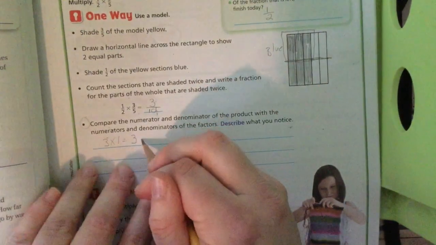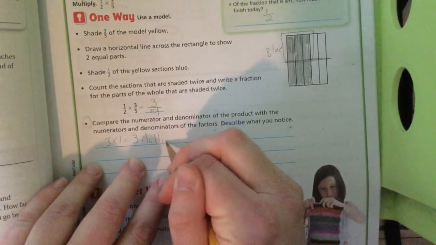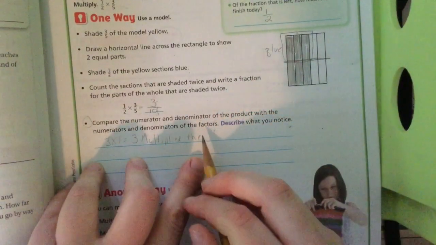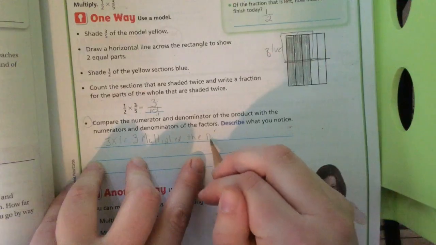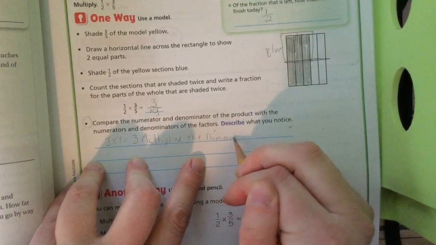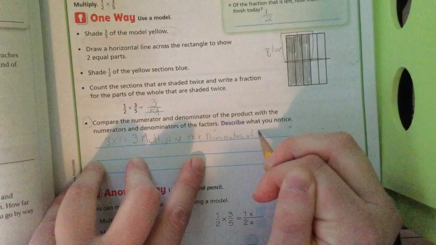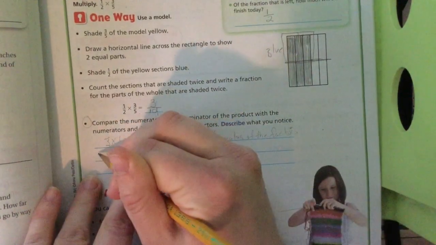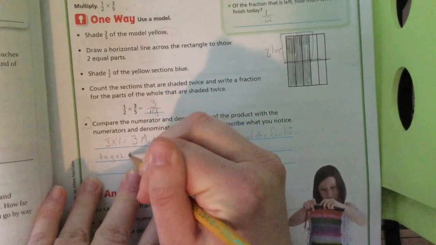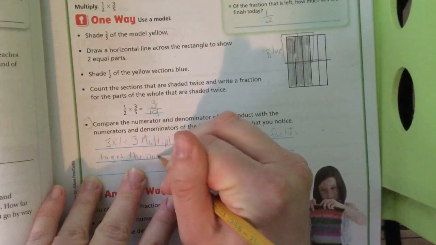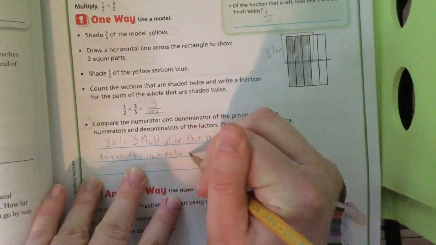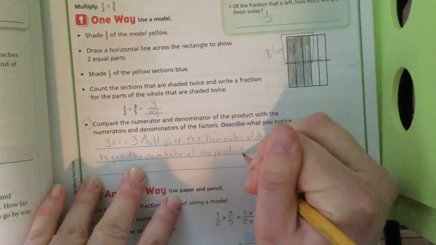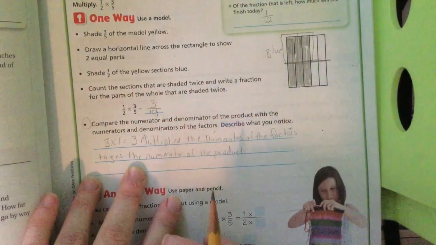So we multiplied the numerators of the factors to get the numerator of the product, 1 times 3.